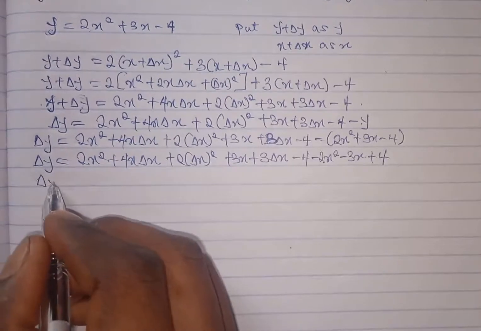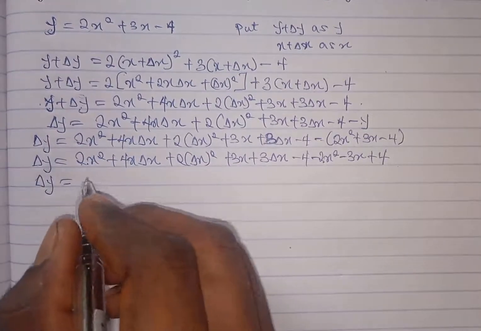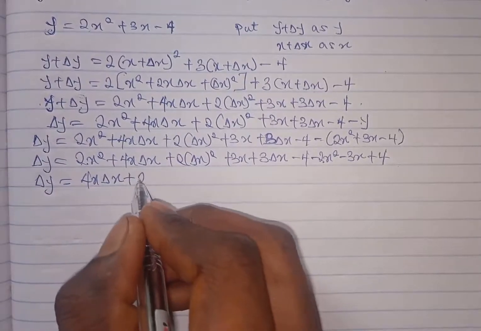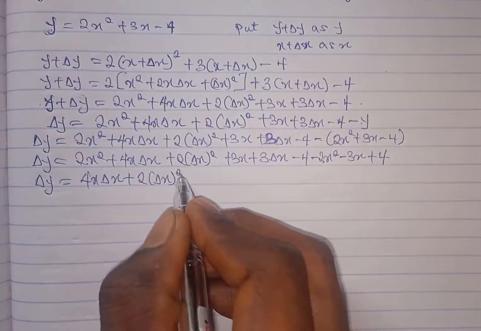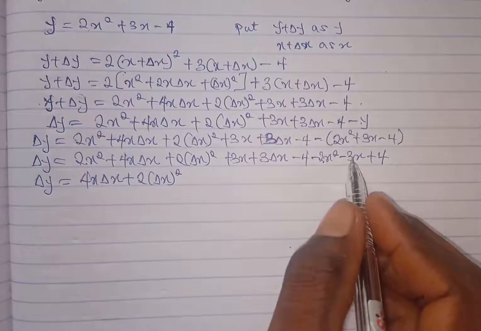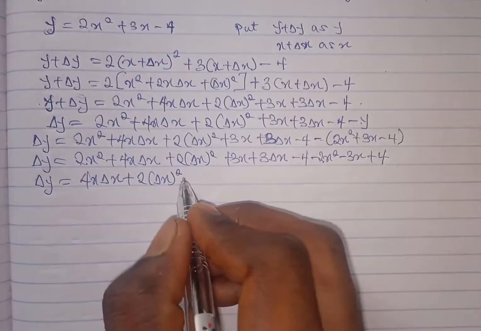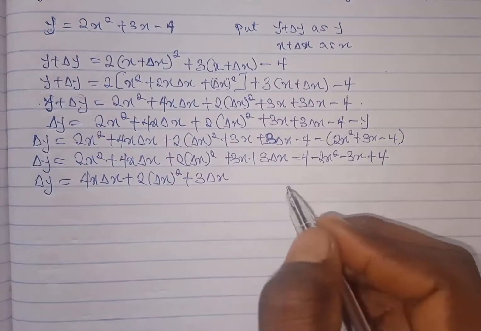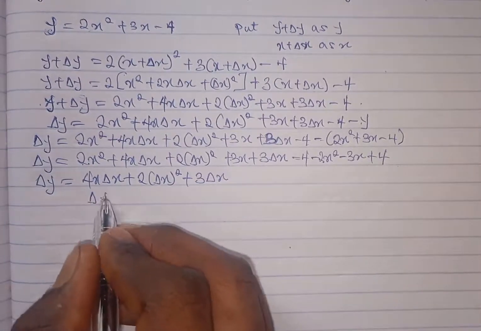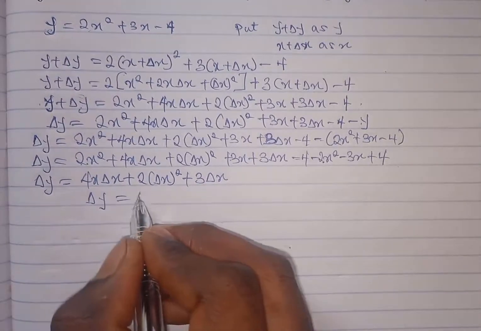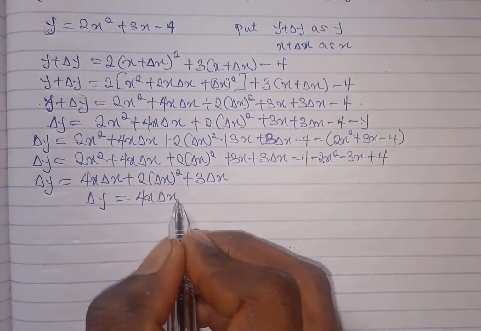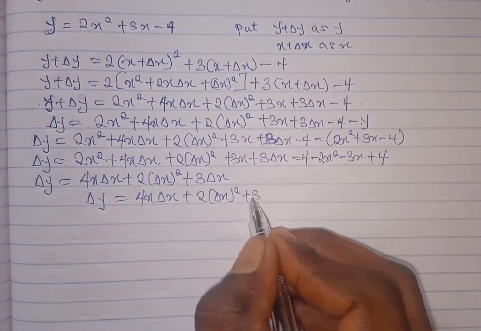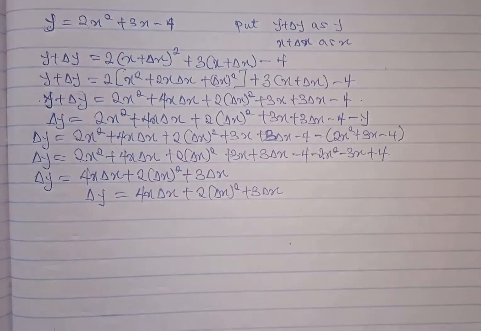So change in y equals 4x change in x plus 2 change in x squared, then 3x minus 3x is 0, so you are left with plus 3 change in x, and minus 4 plus 4 is 0. So change in y is equal to 4x change in x plus 2 change in x squared plus 3 change in x.